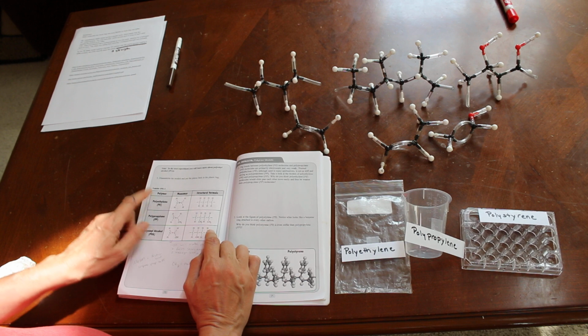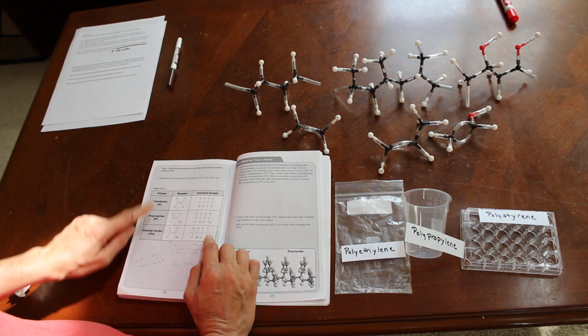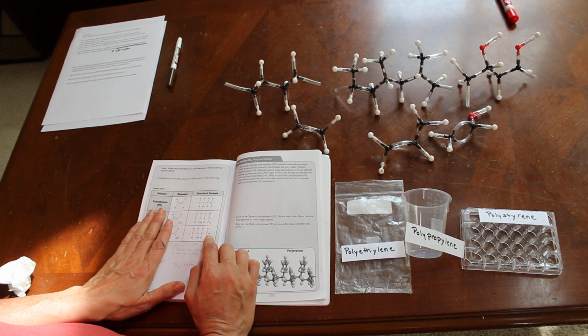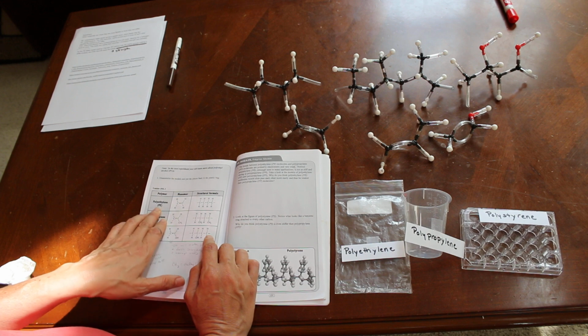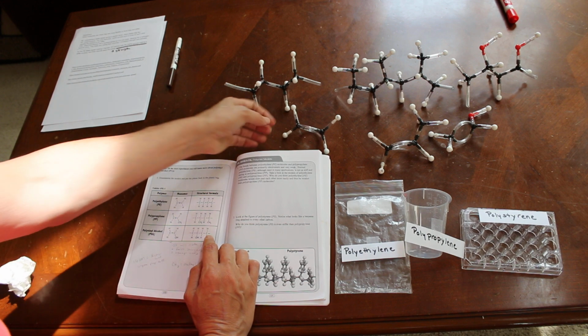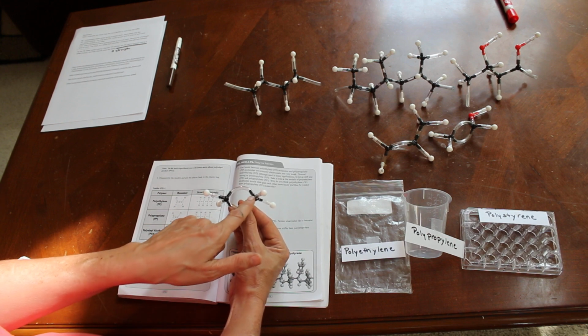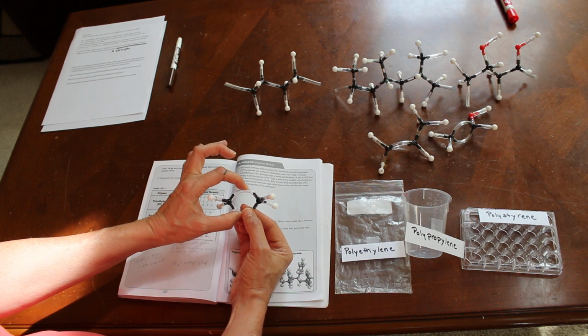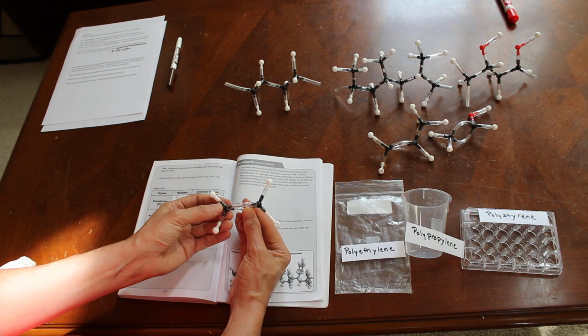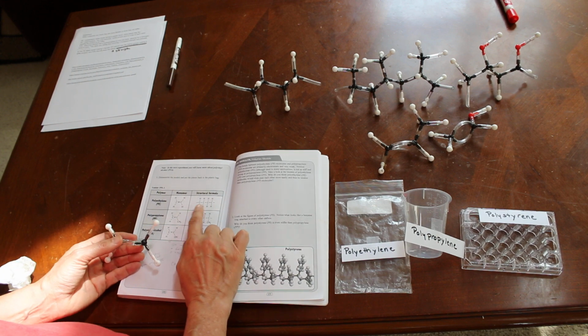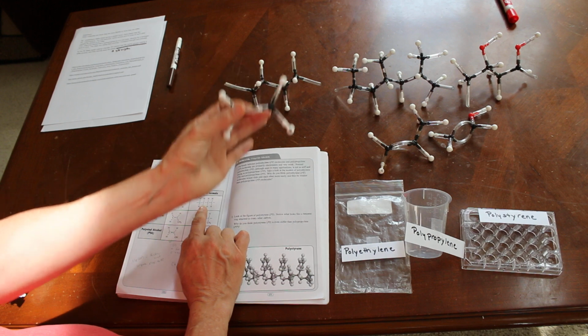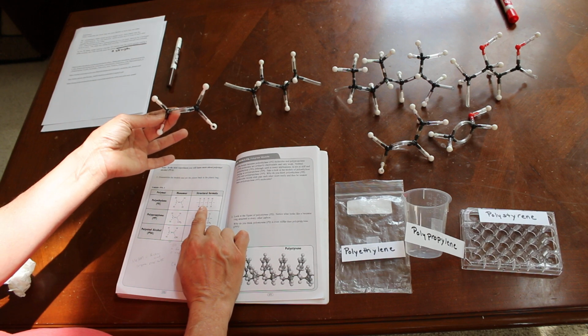So the first one, we're going to make these, or I'm going to make these three. So the first one is polyethylene, and notice the abbreviation PE here. This molecule is composed of 2 carbons with the double bond and then the surrounding hydrogen. And then here you can see the structural formula. So this is the monomer. Okay, this is the single unit.